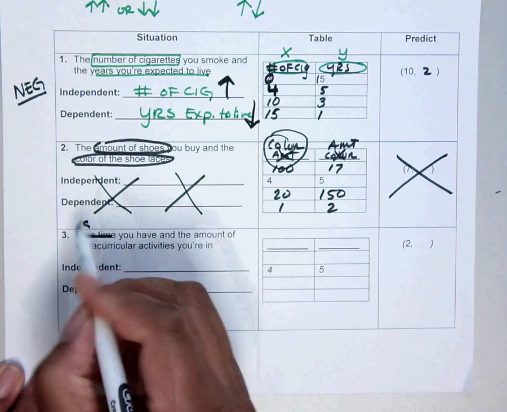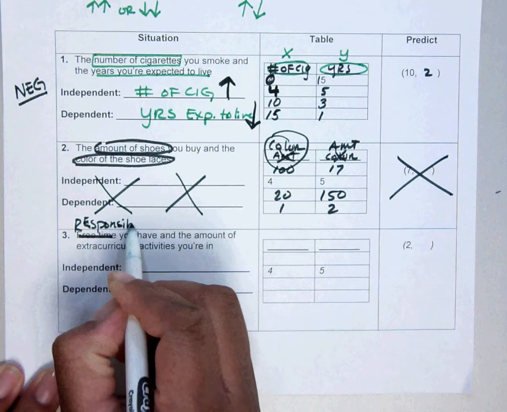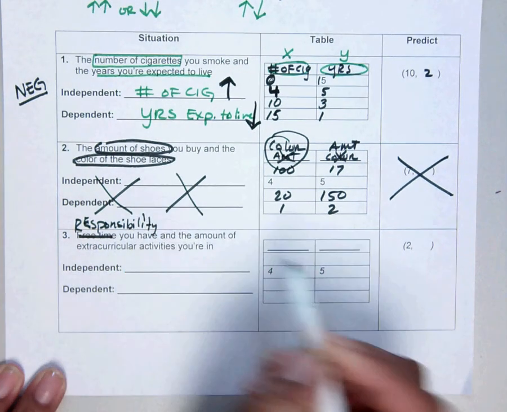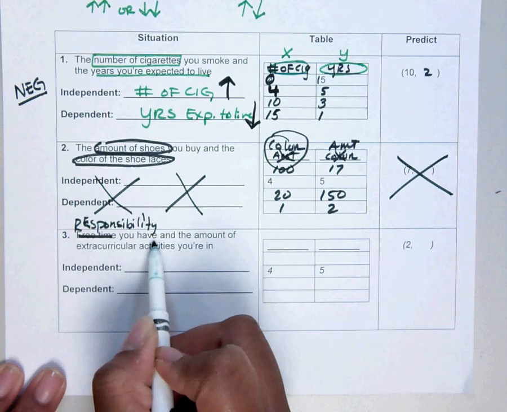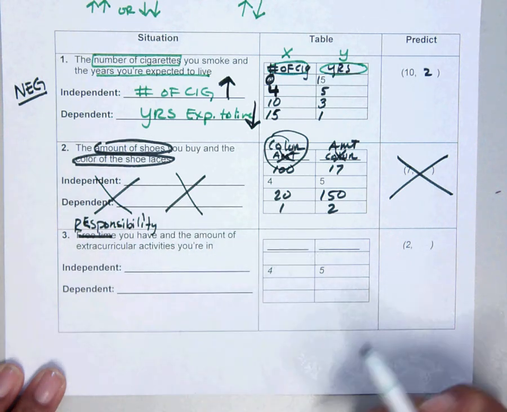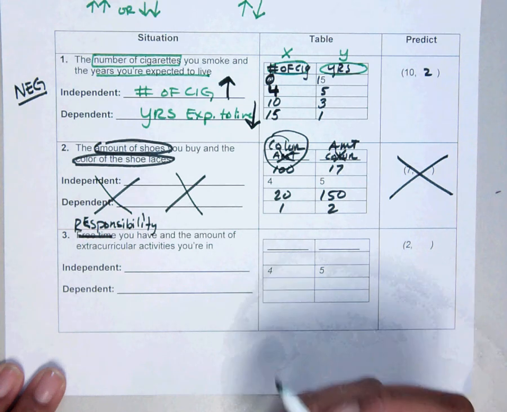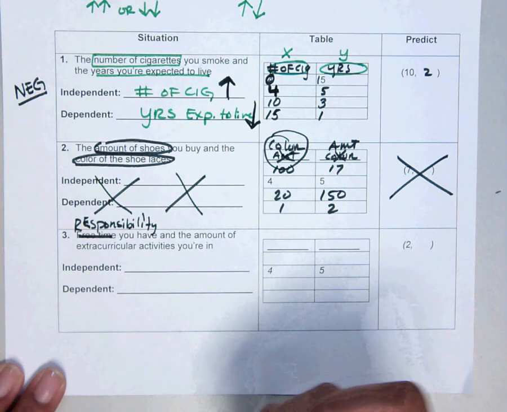I'm going to change this to responsibility. The responsibility you have and the amount of extracurricular activities you're in. Which one is independent and which one is dependent? Well, if I'm in a lot of activities, then I'm going to have a lot of responsibility.